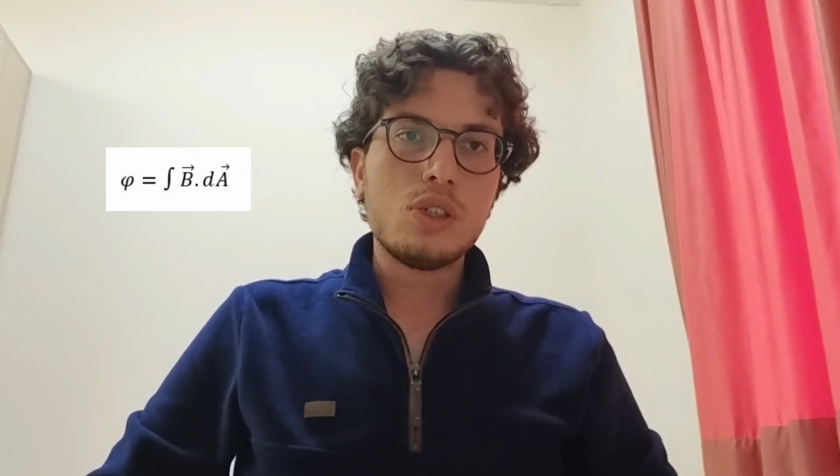Magnets are objects that exert attraction or repulsion force on similar kinds of materials. The field giving magnets the ability of attraction or repulsion is called the magnetic field, and magnetic flux is the number of magnetic field lines passing through a surface area. So magnetic flux can be found by taking the integral of B dot dA. B is the magnetic field and dA is the surface vector.